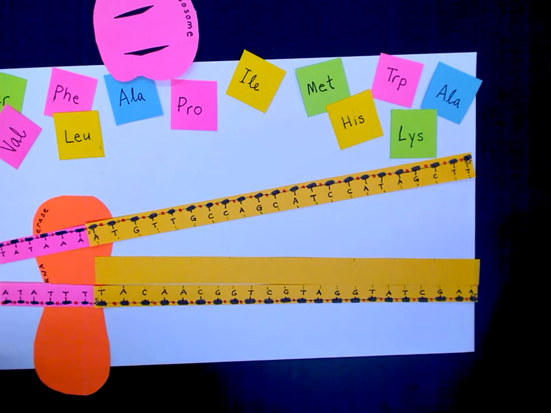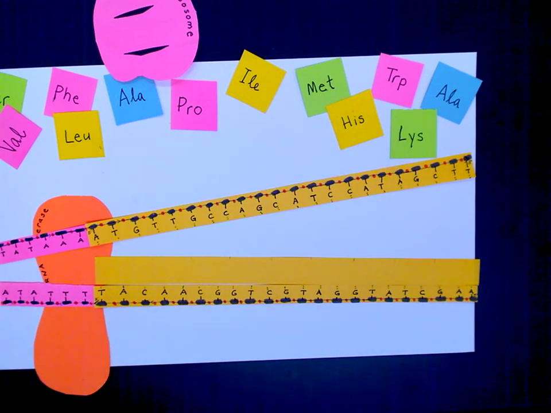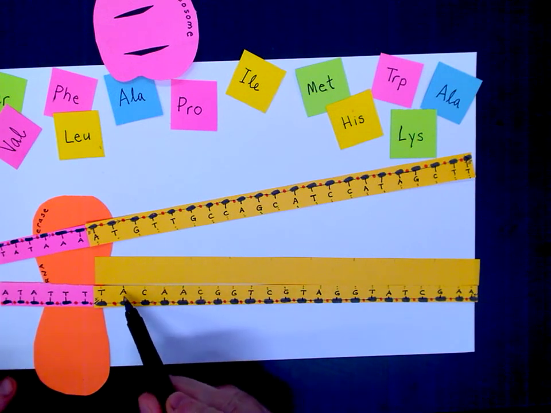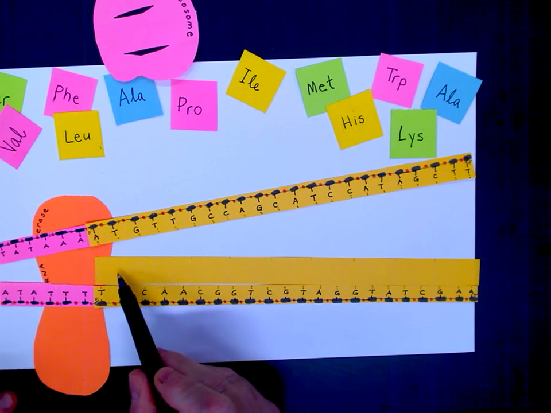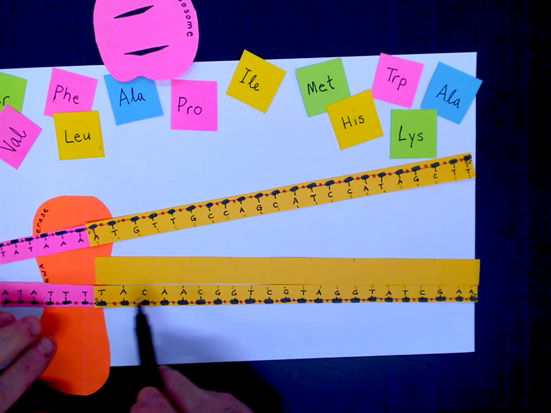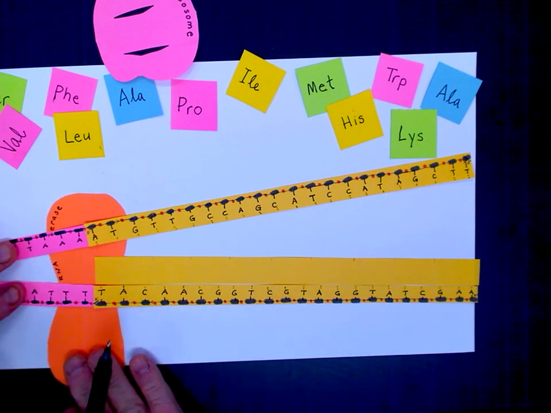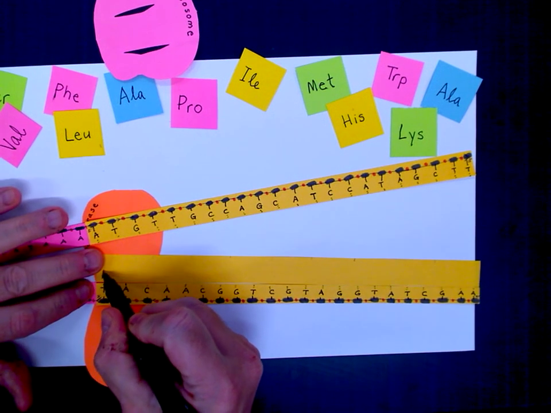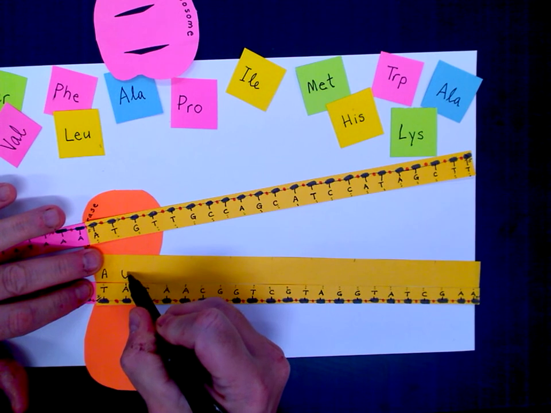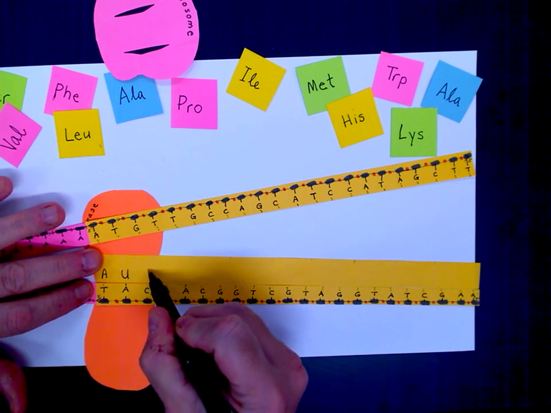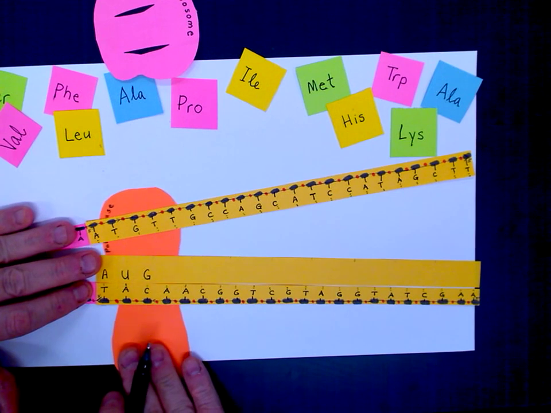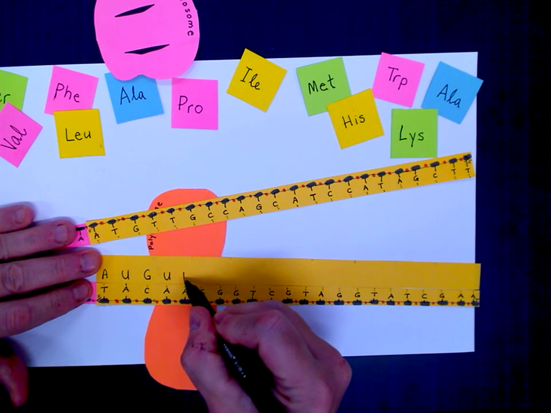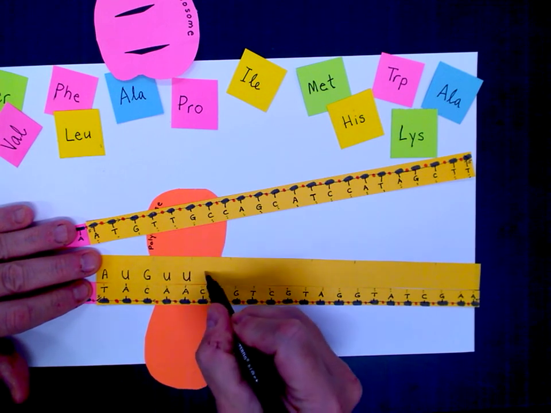In any case, remember the rules for complementary base pairing between DNA and RNA. Wherever there's an adenine in DNA, there's going to be a uracil in RNA. Everything else is the same as with DNA. So as this starts moving along, right, it's going to pair an adenine with a thymine, no problem, a uracil with an adenine. The cytosine is still going to pair with a guanine. It's going to move down. Adenine still pairs with a uracil, still with a uracil, still with a guanine.